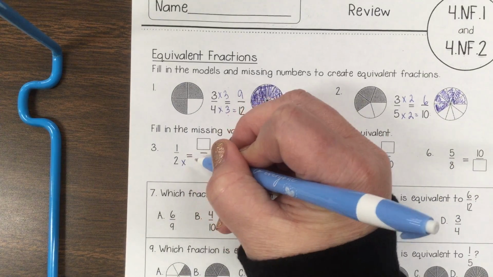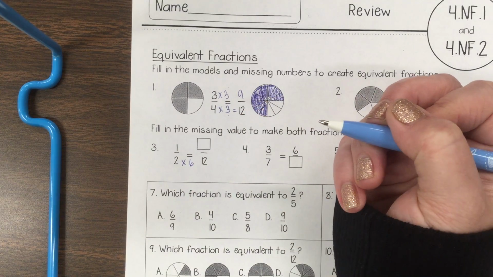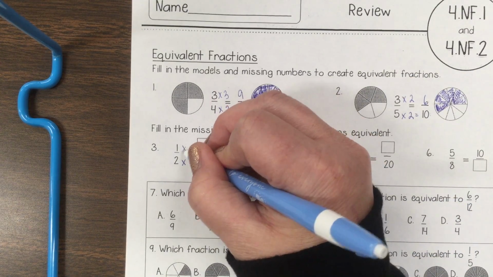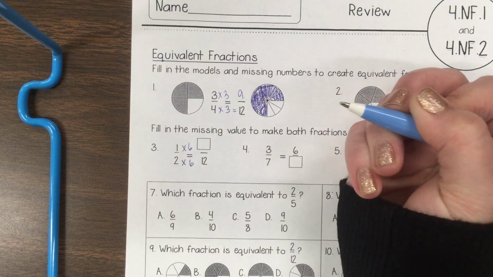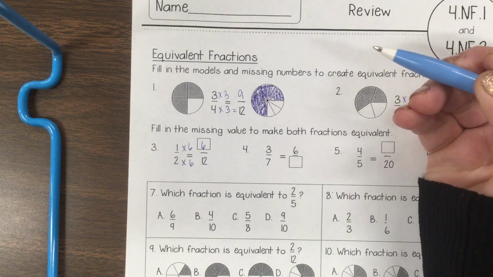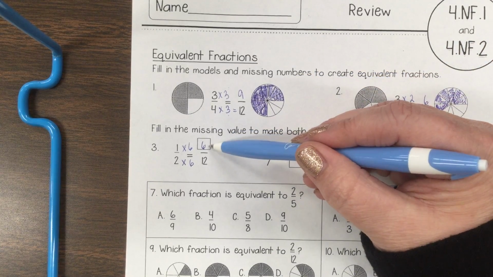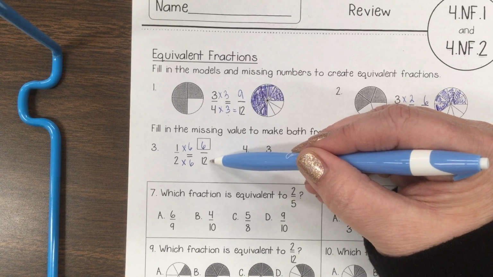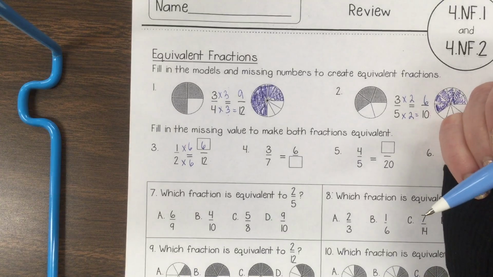And you should be thinking in your head, 2 times 6 equals 12. So now I could take my numerator and multiply it by 6. And you should be asking yourself right now, yeah, 6 is half of 12. That's how you can double check yourself with halves.